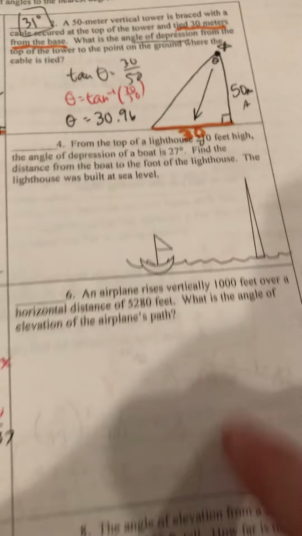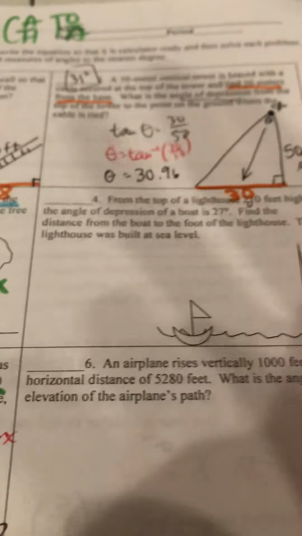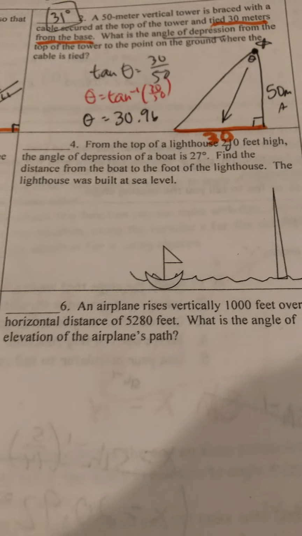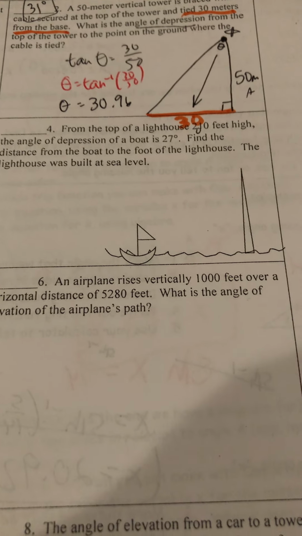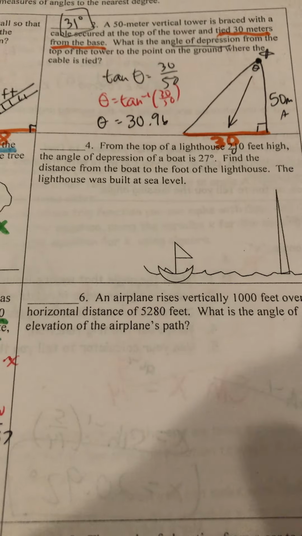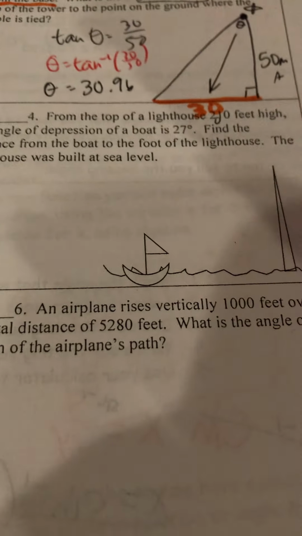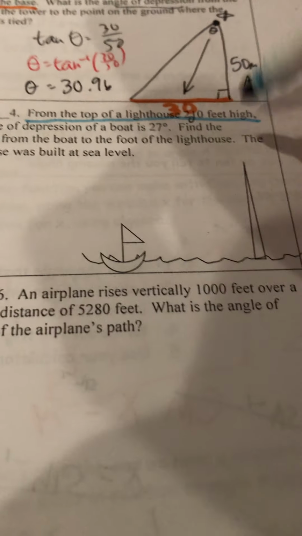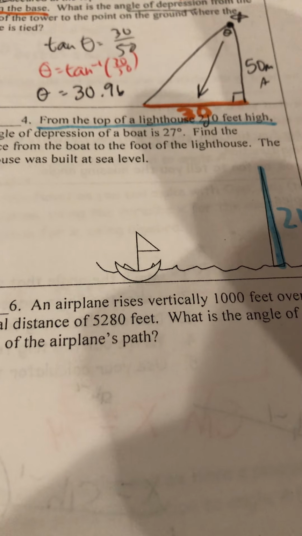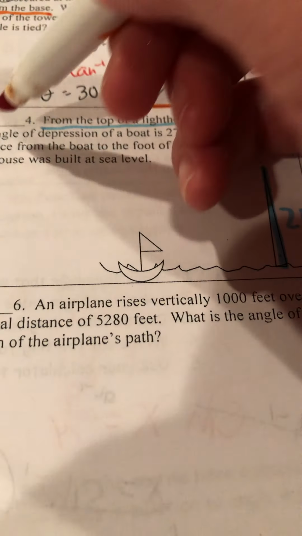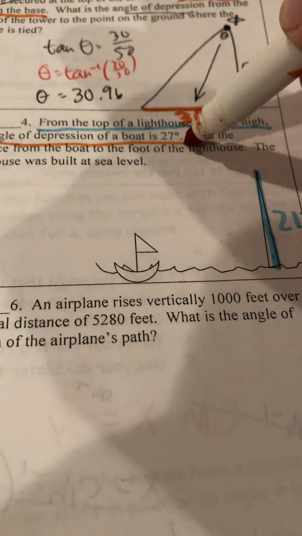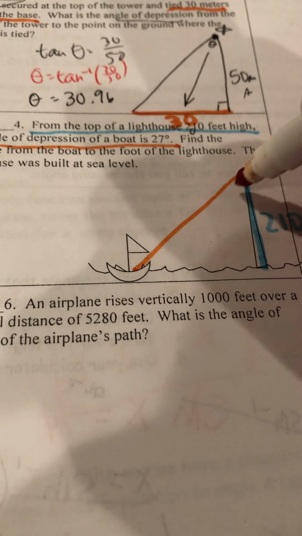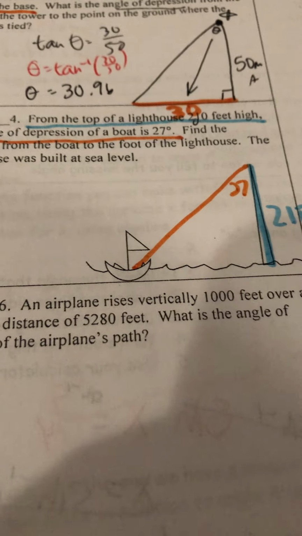The rest of them are okay, but we've got plenty here. Okay, so here it is. I want you to see if you can figure it out. It says from the top of a lighthouse 210 feet high. So hopefully you said, okay, that's 210. The angle of depression of a boat is 27. So we're talking about the angle of depression to the boat. That would be my 27 right here.